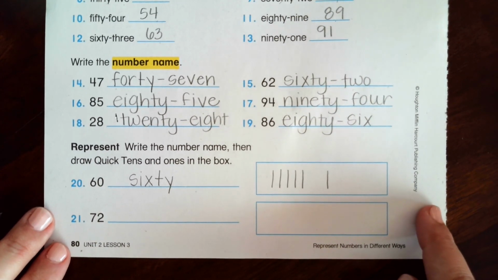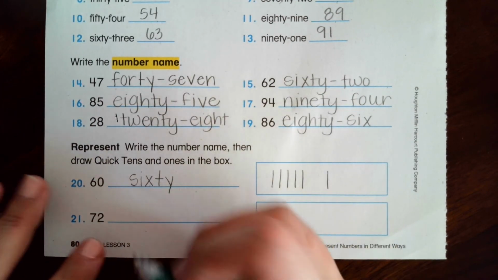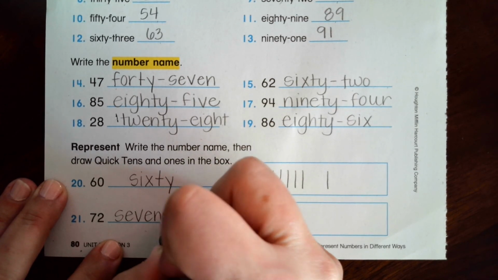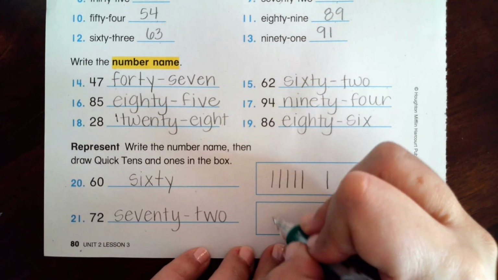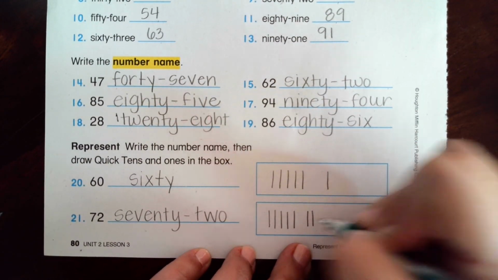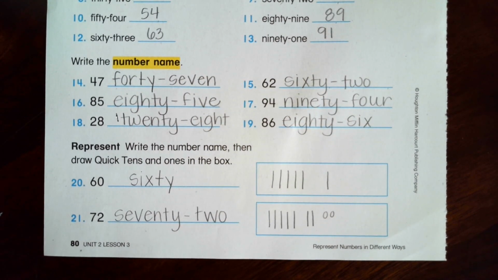Go ahead and try number 21 on your own. All right, let's see what you got. So you should have written 72, spelled correctly. And you have 7, 10. So there's 5, 6, 7, and 2 1s.